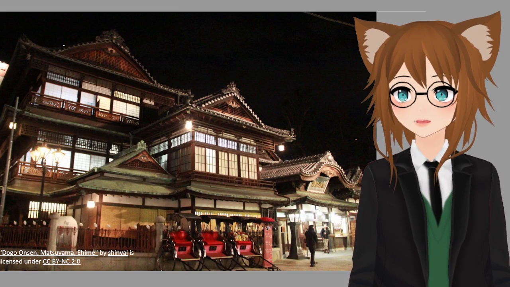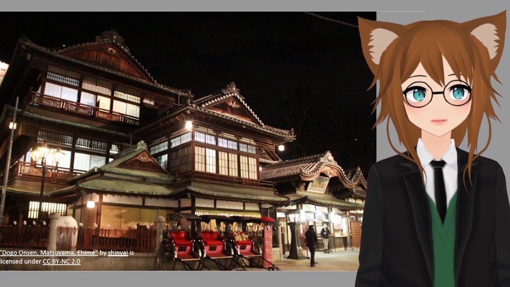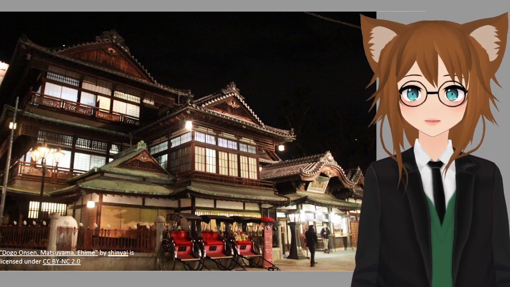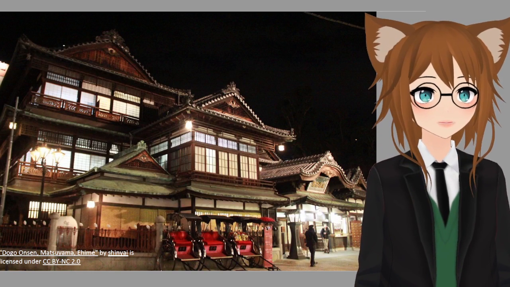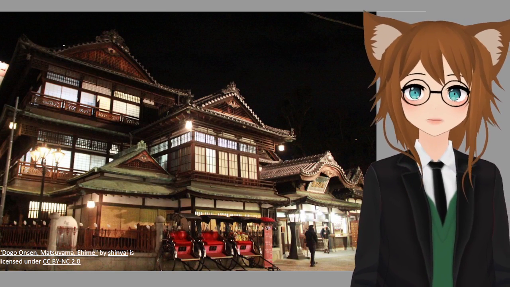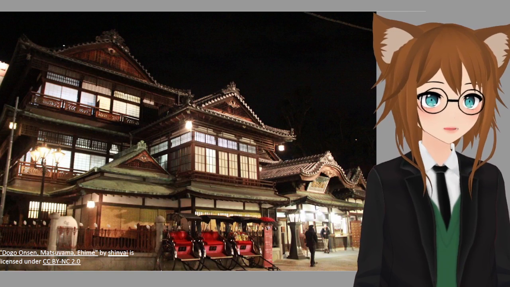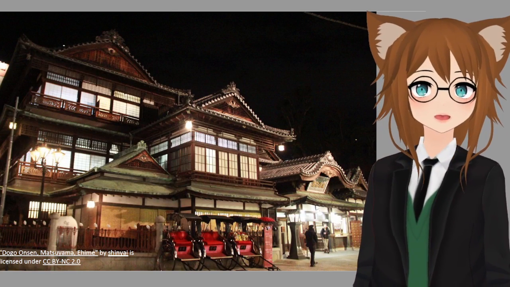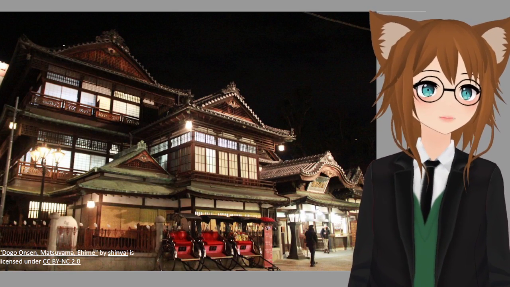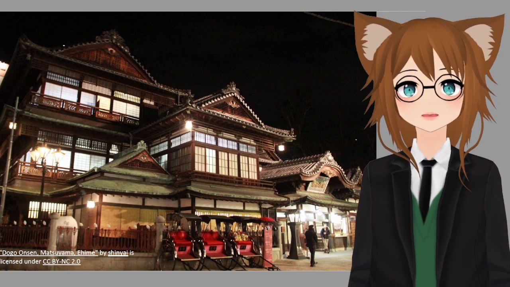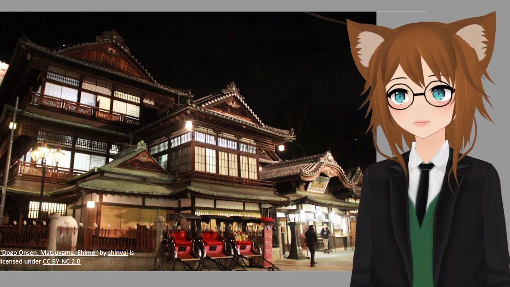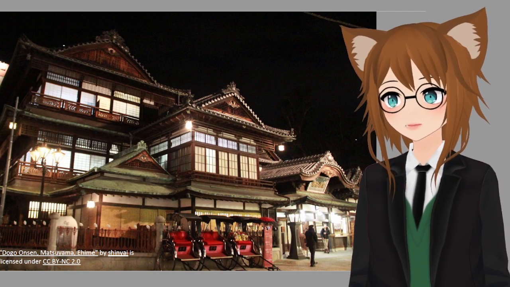So you'll often see these special curved gables above the main doorways of onsen, bathhouse buildings, as well as temples and other important buildings. It's like a mark of this is an important place. So obviously it shows us how important onsen and bathhouses are to Japanese culture.